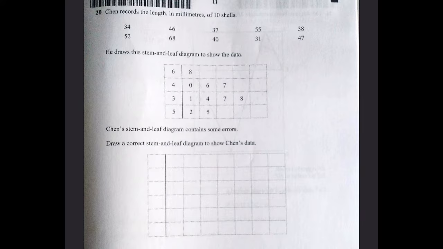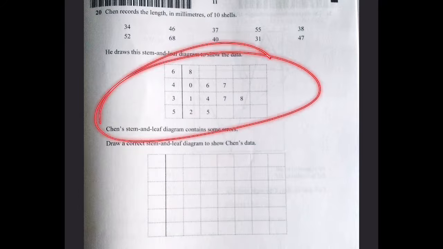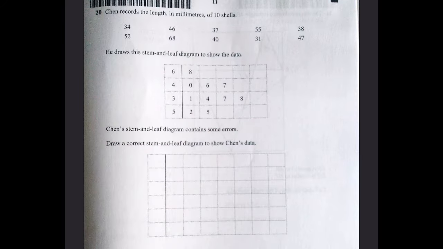Chen records the length in millimeters of 10 shells. The lengths are given here. He draws the stem and leaf diagram to show the data. Chen's stem and leaf diagram contains some errors. Draw a correct stem and leaf diagram to show Chen's data. The first thing is this is actually supposed to be in ascending order like that, but then it's not. And by this, I mean stem over here. So it's not in ascending order. That's the first thing. Second is there's no key for the stem and leaf diagram. And yeah, that's the 2 errors.